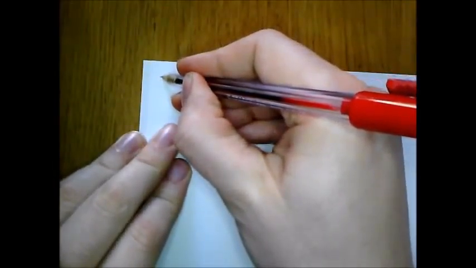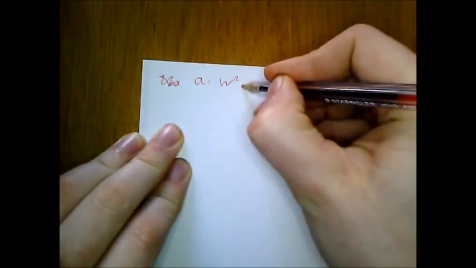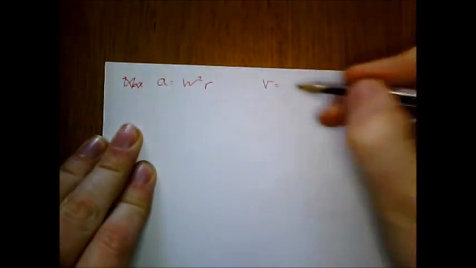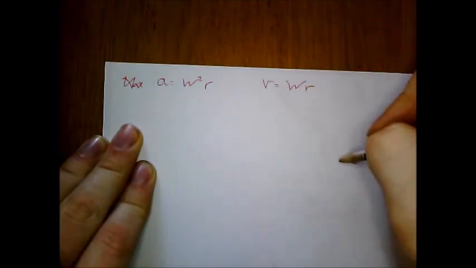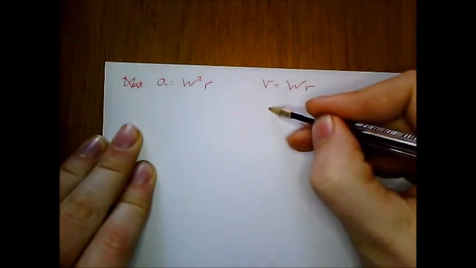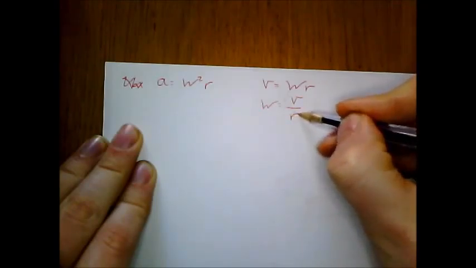So then let's go back. I'm running out of space here a little bit. So I know that A equals omega squared r, and I also know that the tangential speed is omega r. So that means that omega is v over r.